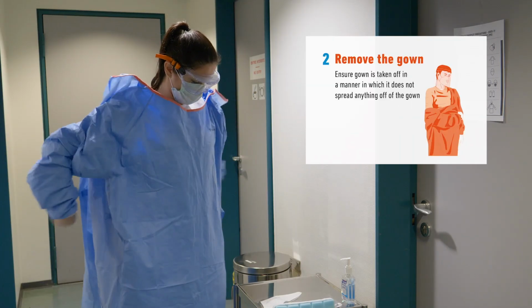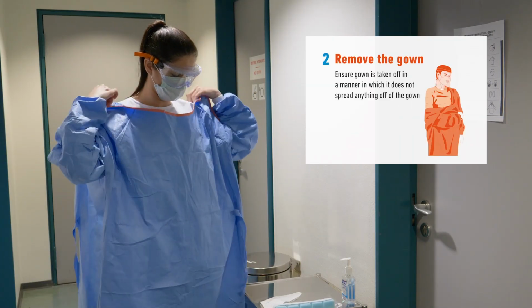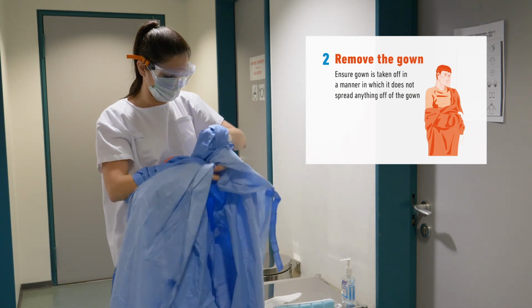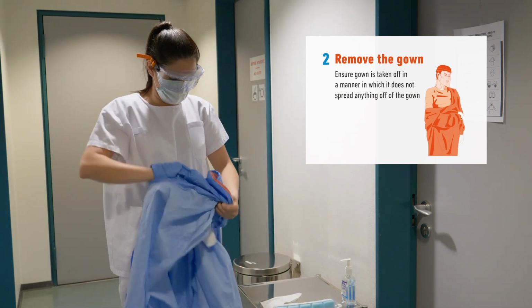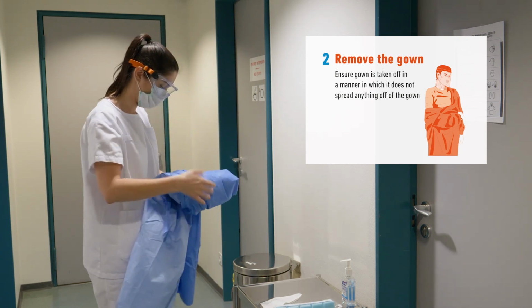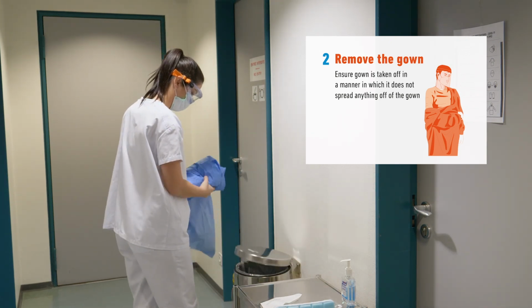Next, remove the gown by undoing the ties and ensure the gown is pulled away from the body, ensuring there is no contamination of your clothes or the environment. Turn the gown inside out and dispose of safely in the garbage or laundry hamper.